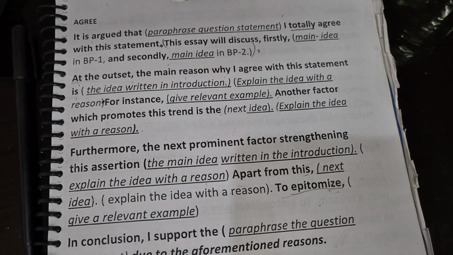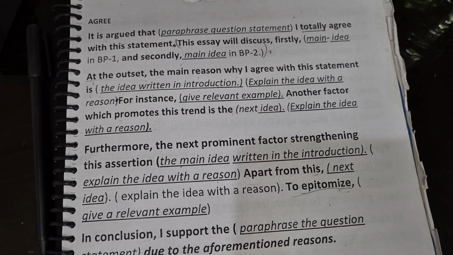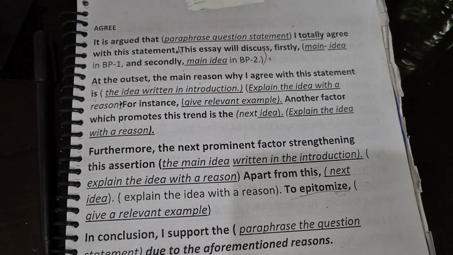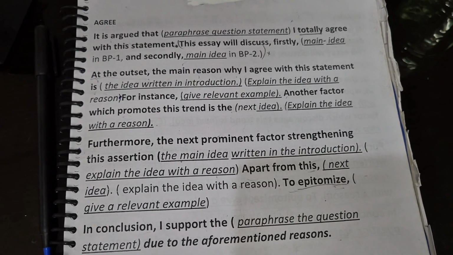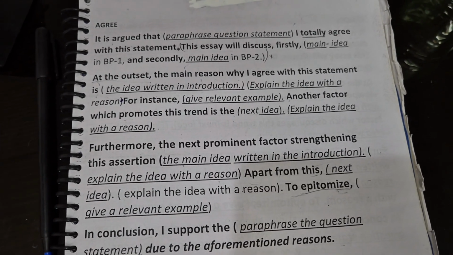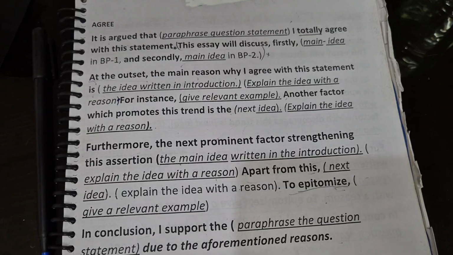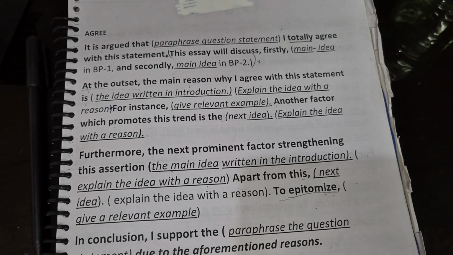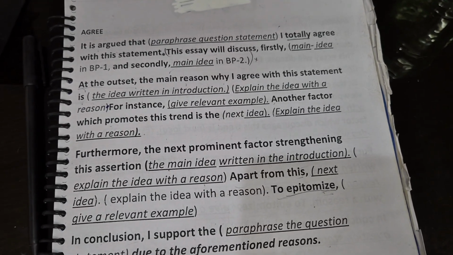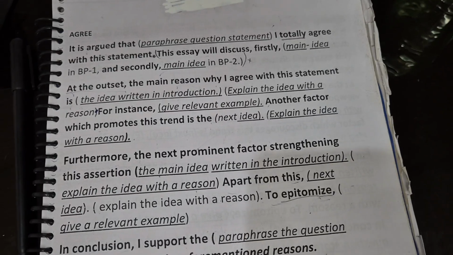Hello aspirants! So the motive behind today's video is to show you guys how writing task 2 should be done. Students who are aspiring to do IELTS in the future or who are actually pursuing it, this video can be a great benefit for them. So let's start with some basic rules.